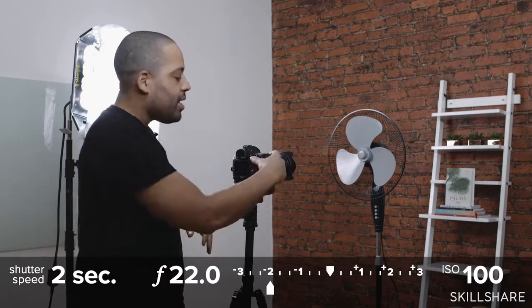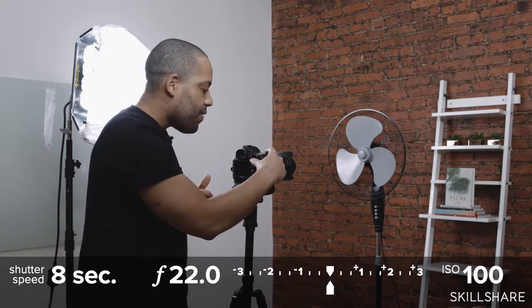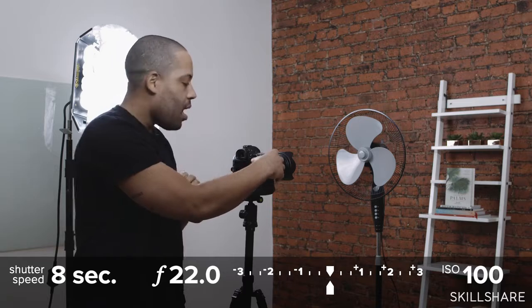And again, this hole went from being this big at 2.8 to this big at f11 to this big at f22. Because I'm letting in even less light, and I left the ISO alone, I'm going to have to slow down the shutter speed to an even bigger number. So we went from 1/8 of a second at 2.8 to 2 seconds at f11, and now we're at 8 whole seconds for f22. So check this out. It's going to sound like the longest pause ever. So we'll only take one of these shots.